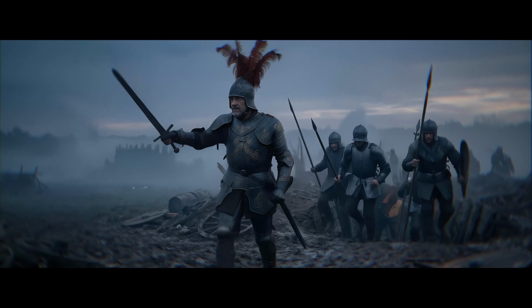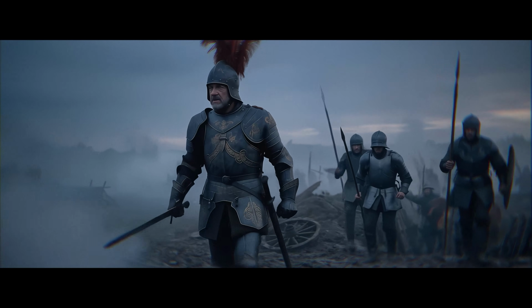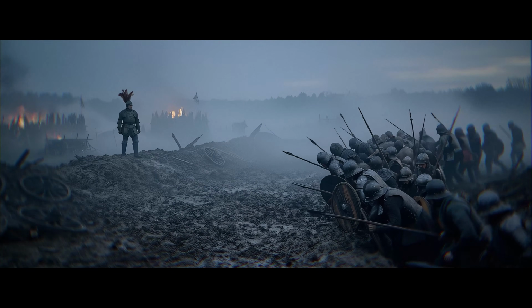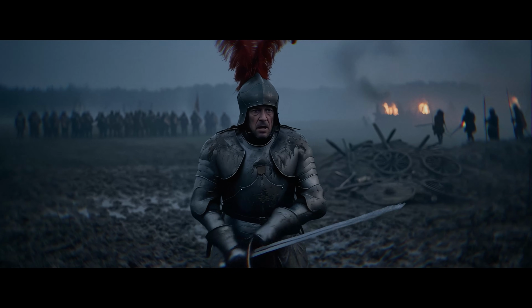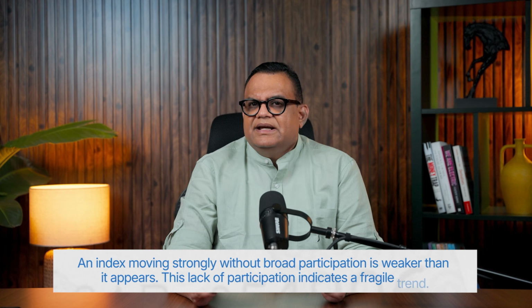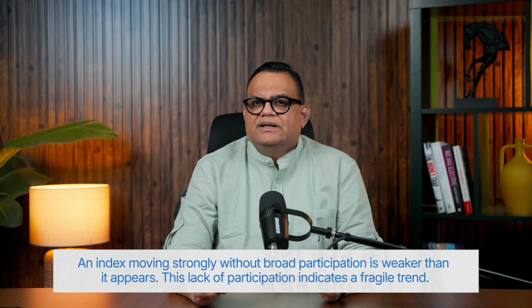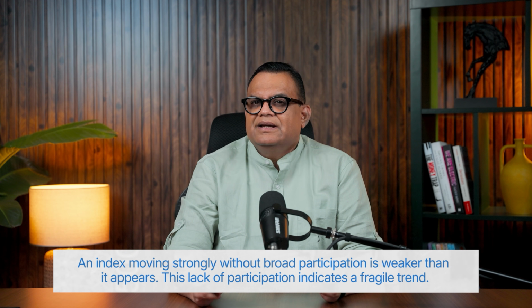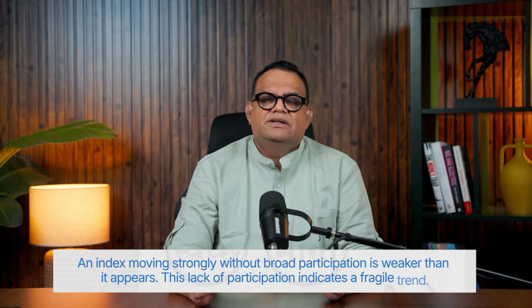A simple way to think about it is to imagine a general leading soldiers into a battle. If the general moves forward but the soldiers are not following, then that advance is fragile. Similarly, if the index is moving strongly in one direction but a meaningful number of constituent stocks are not participating, then the move may be weaker than it appears on the surface.